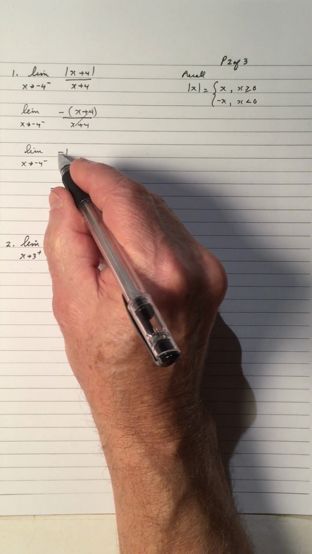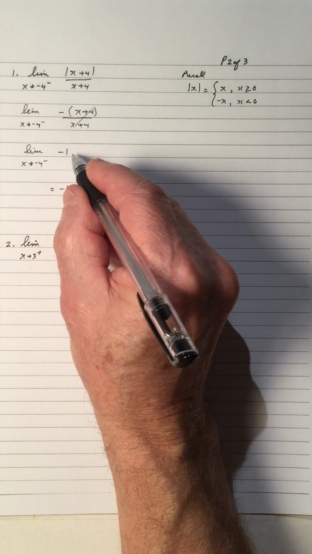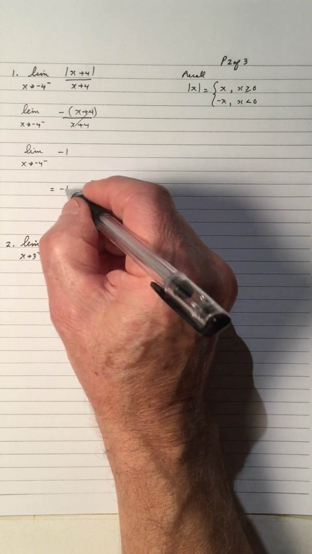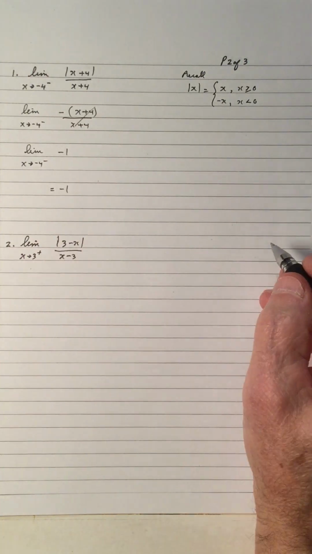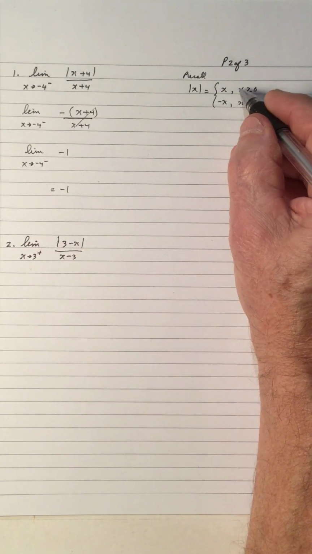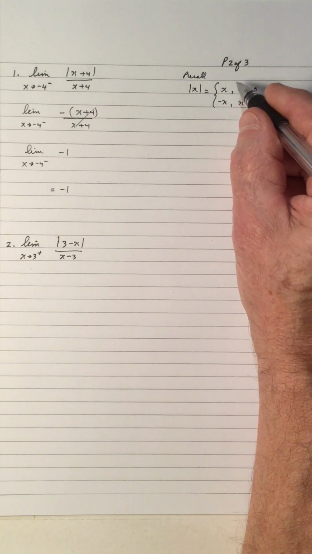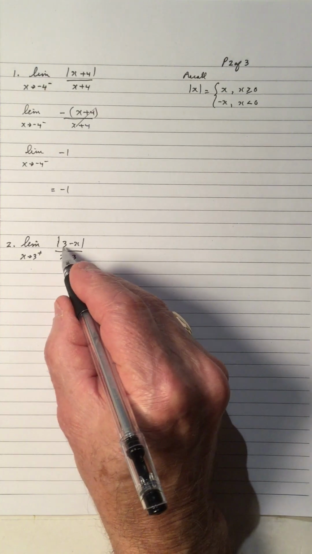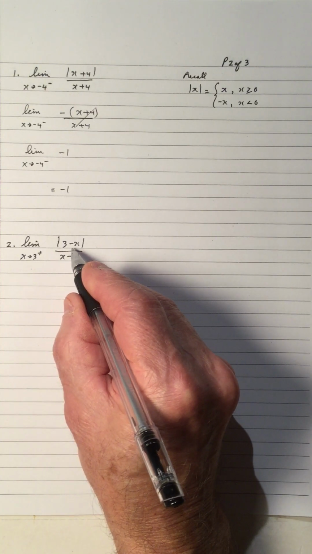And on a horizontal line, no matter if you're going to the left or to the right, the value is always negative 1. So let's have a look at number 2. And again, recall we have an absolute value. This is the definition. And here we have to look at the 3 subtract x.